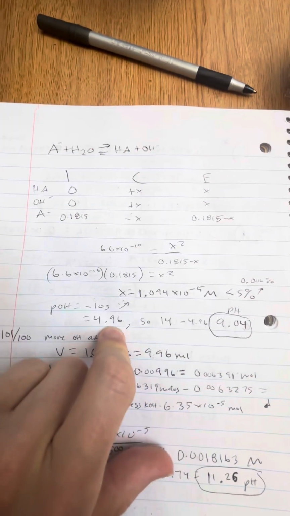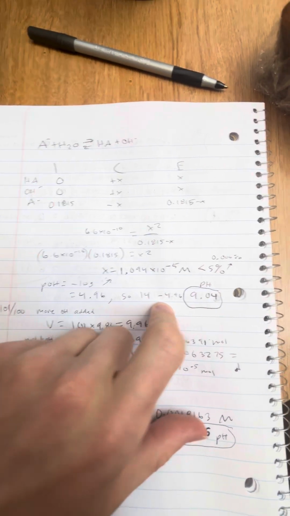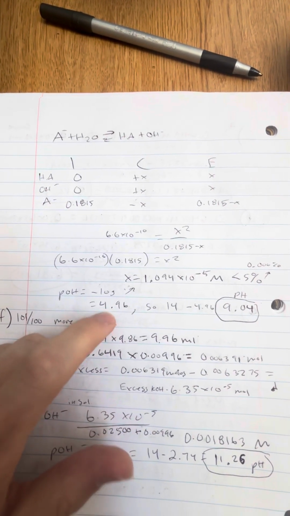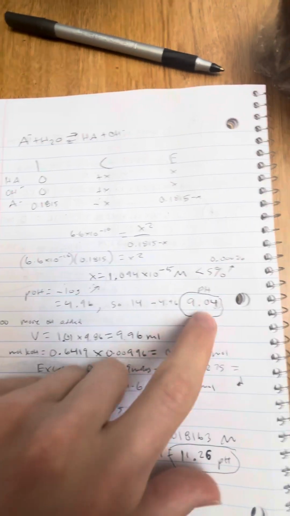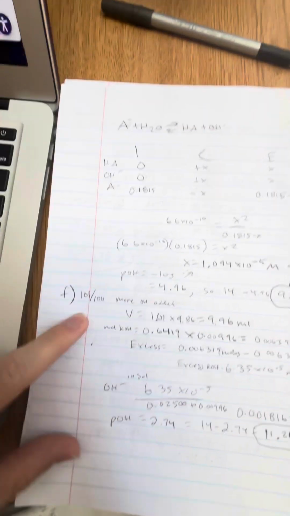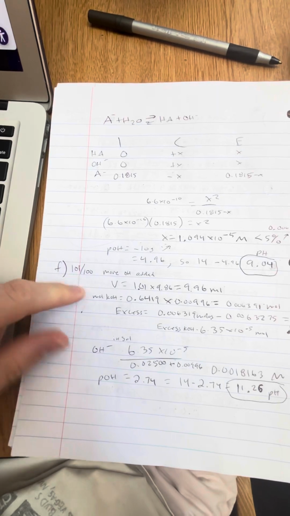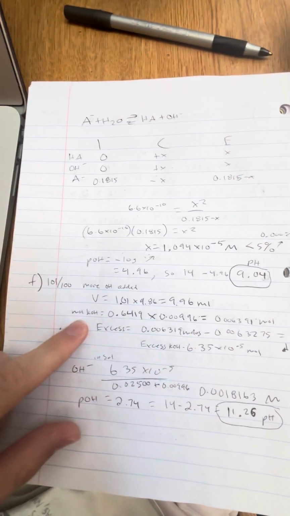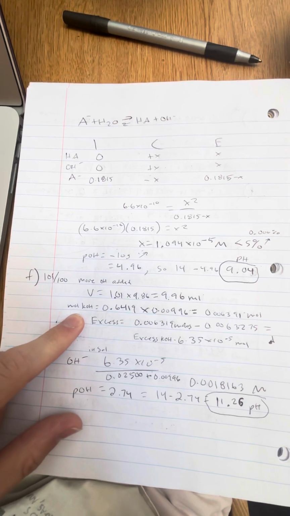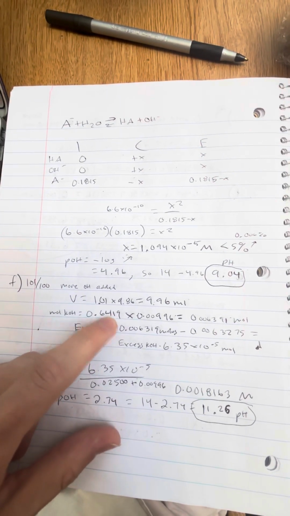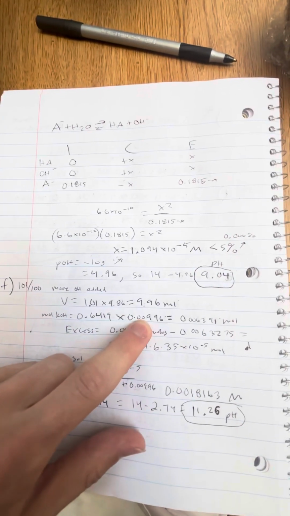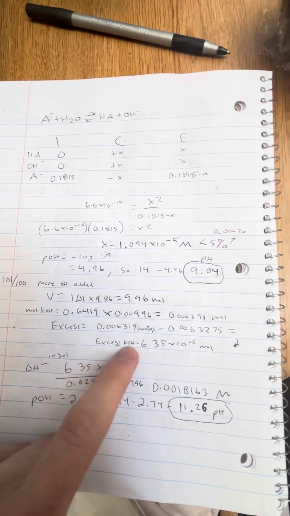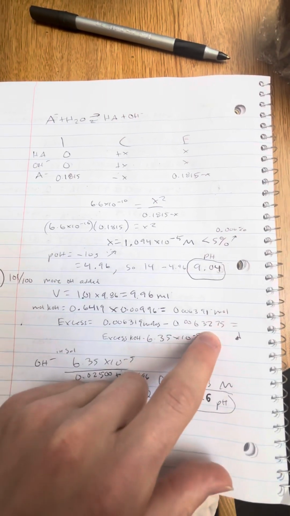Take the negative log of that, add it to 14. Well, I add it on my calculator because it's hard to do the negative log, so I just do the negative plus 14 to get the pH. And then the 101, we're going to do the same thing, times it by the initial volume to get 9.96. And then we're trying to figure out the moles of the KOH, so we multiply the initial by the volume to get this many moles, figure out the excess, and then we figure that that's the excess here.